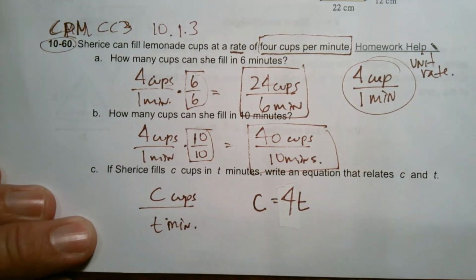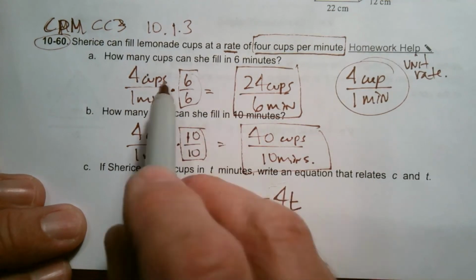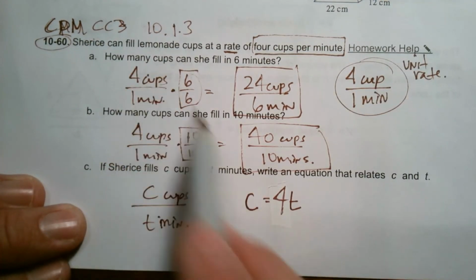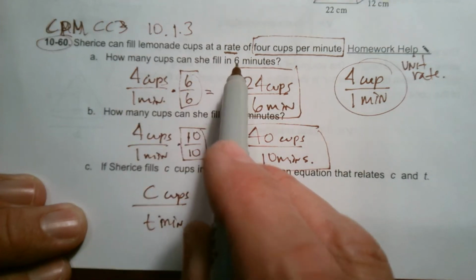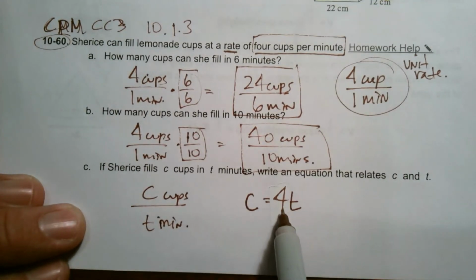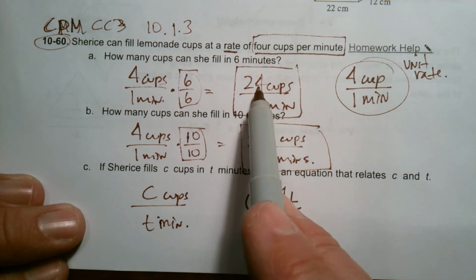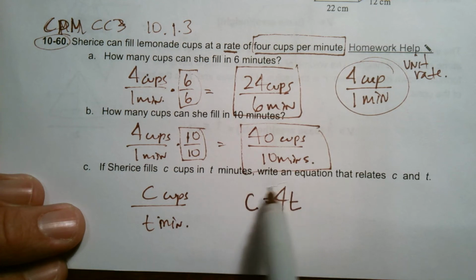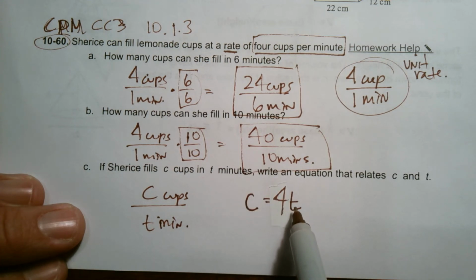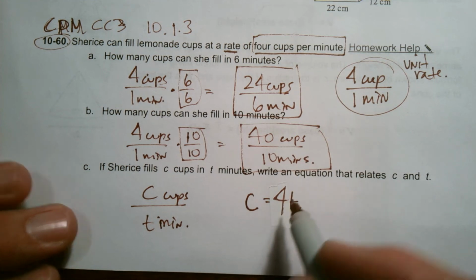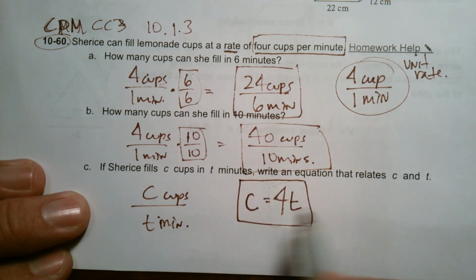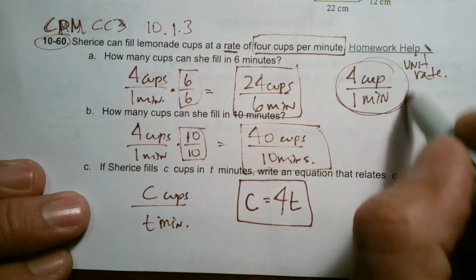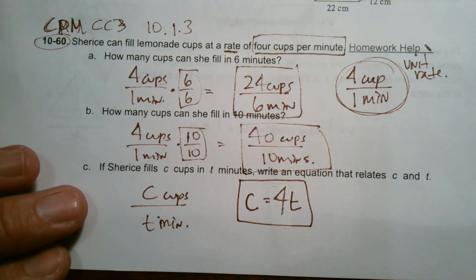Let me show you how this works. So if I go back to this situation, the number of cups is determined by taking the number of minutes and multiplying by 4 each time. In this case, it's 6 minutes, and it's 4 cups per minute. So 6 times 4 gives me that 24 cups. In this case, 10 minutes, right? So if I put 10 in this equation, 4 times 10 is 40. That's why it was 40 cups. So this is my equation that relates cups and time based on my unit rate that I was given. All right, there we go.